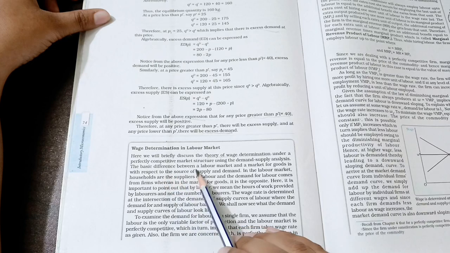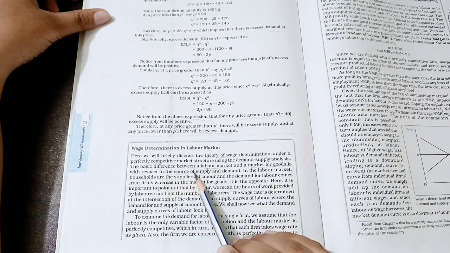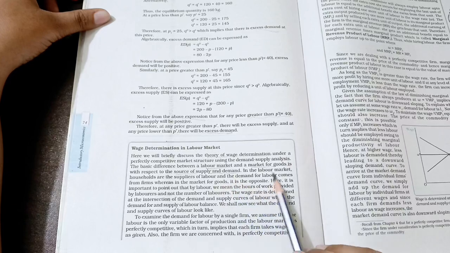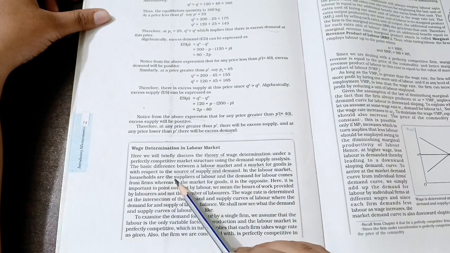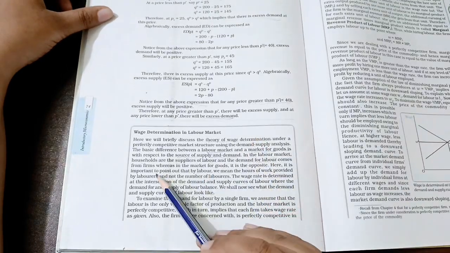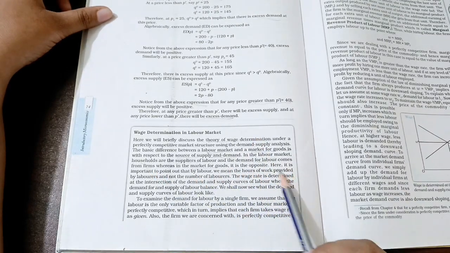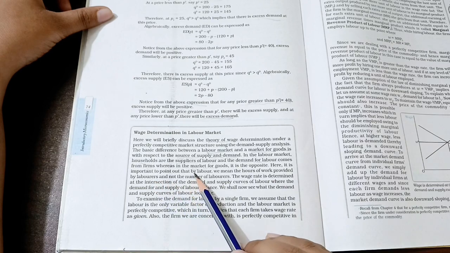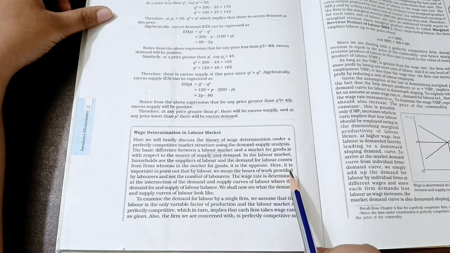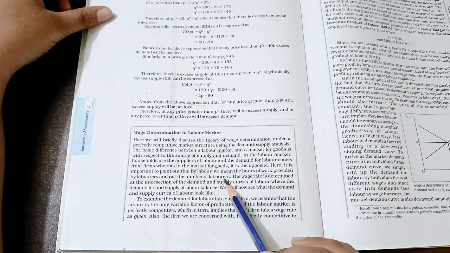The basic difference between a labor market and a market for goods is with respect to the source of supply and demand. In the labor market, households are the suppliers of labor, and the demand for labor comes from firms, whereas in the market for goods, it is the opposite. Here it is important to point out that by labor we mean the hours of work provided by laborers and not the number of laborers.